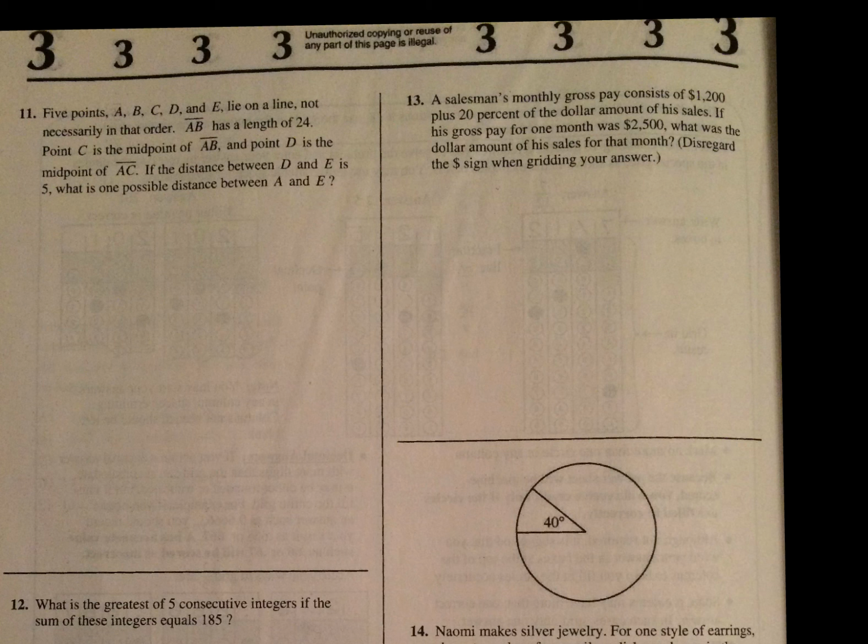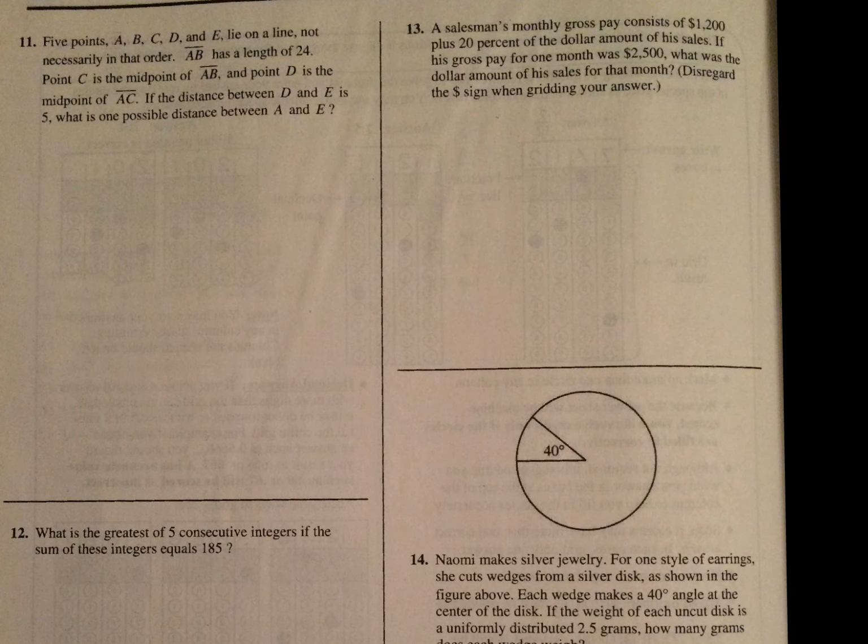Okay, 5 points A, B, C, D, E lie on a line, not necessarily in that order. AB has the length of 24, C is the midpoint of AB, D is the midpoint of AC. If the distance between D and E is 5, what is one possible distance between A and E? All right, so what I did was I just drew a line. We know that between A and B is 24.